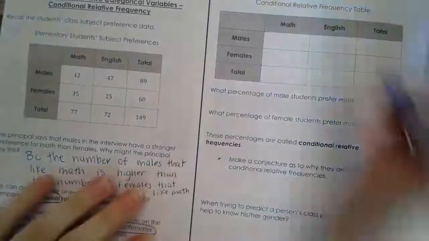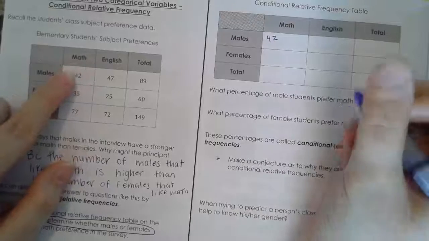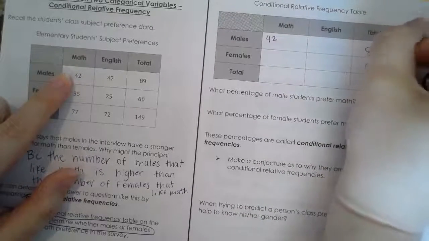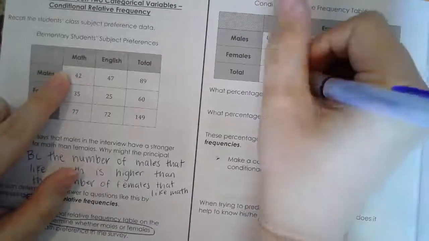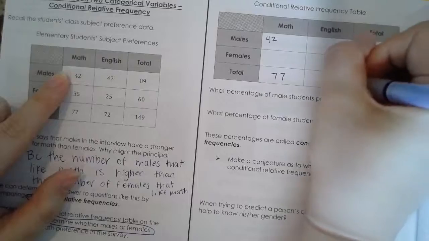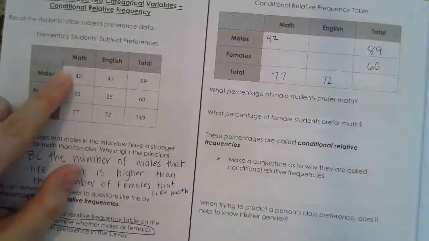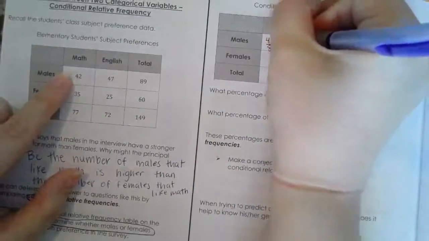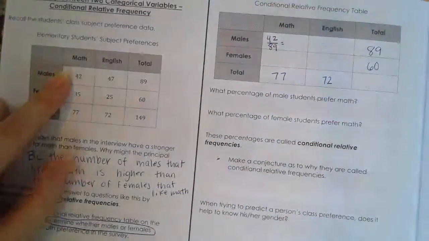So 42 males, that's for my table. Now remember I had 89 total here. I'm just going to go ahead and fill in these marginal frequencies because we might use these in a second, but we need to know we're comparing males and females here. So 42 males out of the 89 males preferred math.